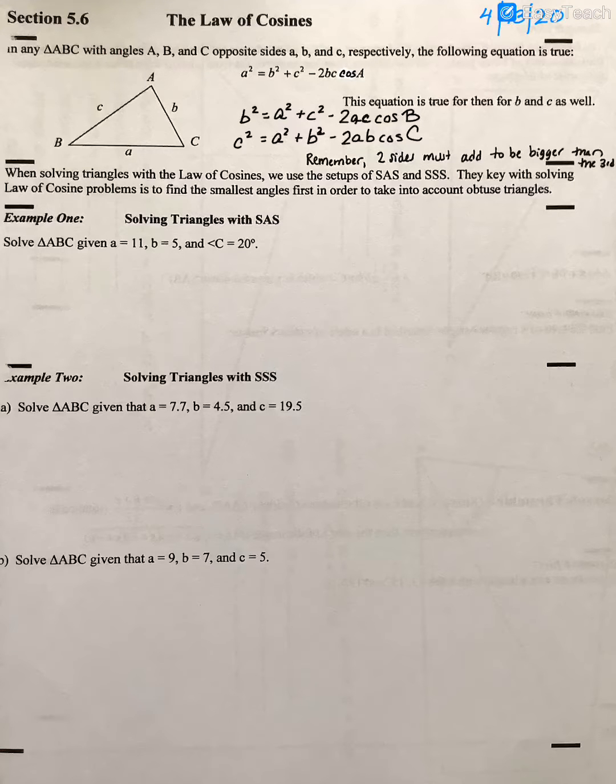Hello again, pre-calculus. We are looking at lesson 5.6 today, and we are learning about the law of cosines. Previously, you looked at law of sines, and I have a handful of homeworks in at this point that I'm recording this, and they were looking pretty good, so I'm hopeful that it is going well.